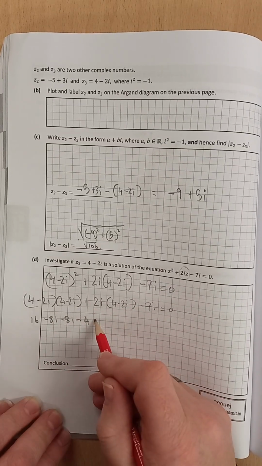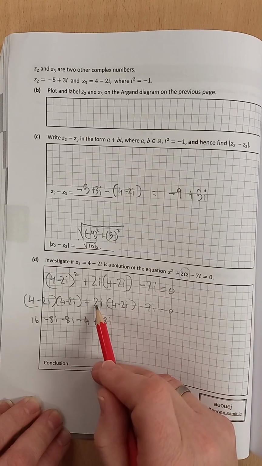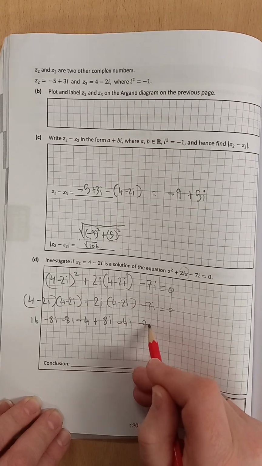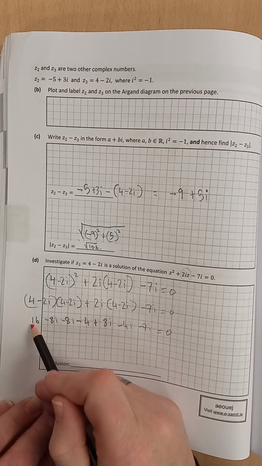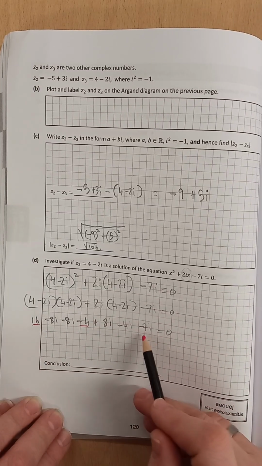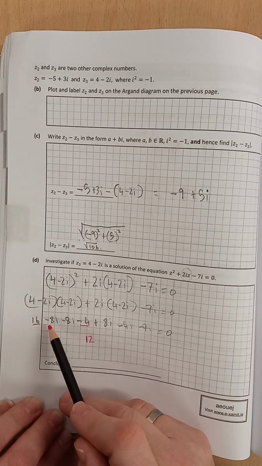So let's do the rest of this. Plus 2 times 4 is 8i. 2 times minus 2 is minus 4i. Minus 7i equals 0. So let's see, does this equal 0? Okay, 16 take away 4, and there's nothing else I can take it away. That leaves you at 12. Well, I can't make 0, but anyway, we'll check.